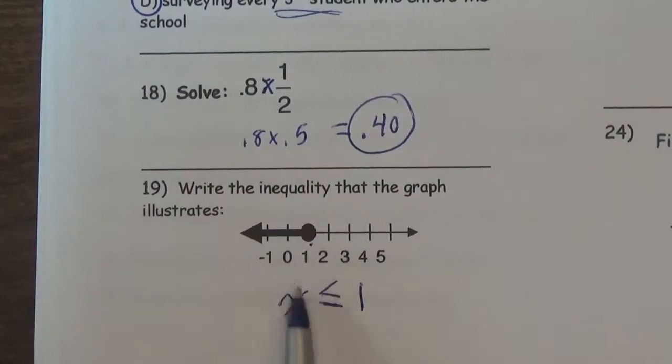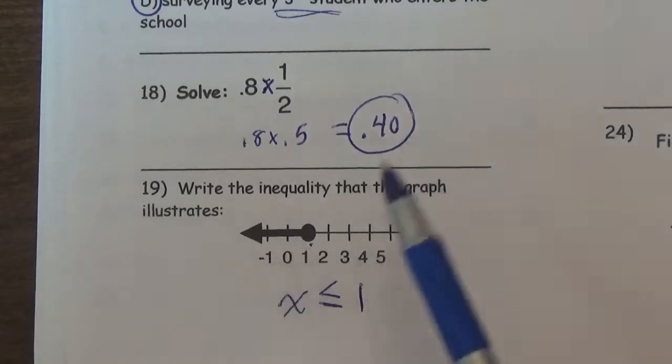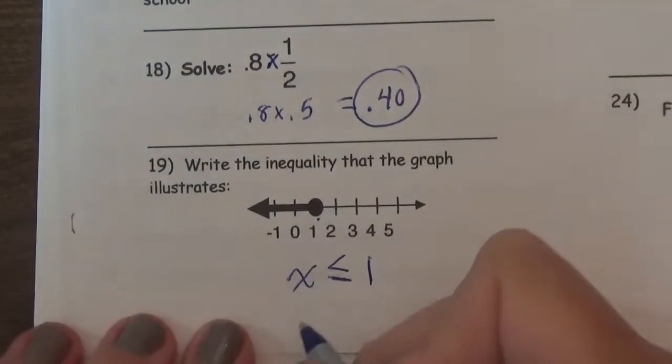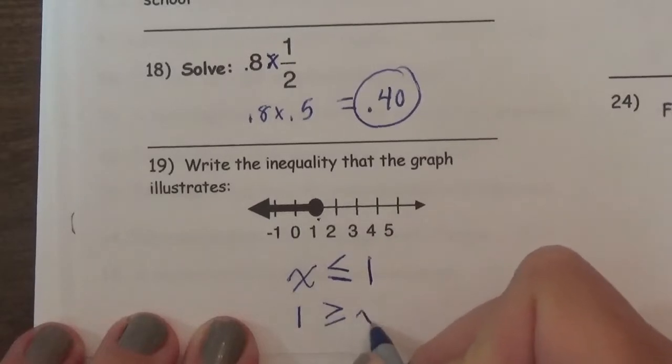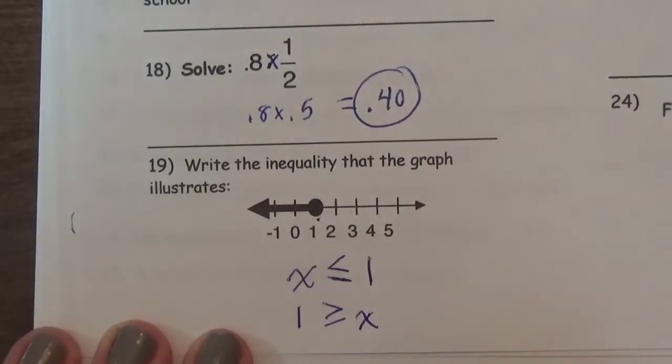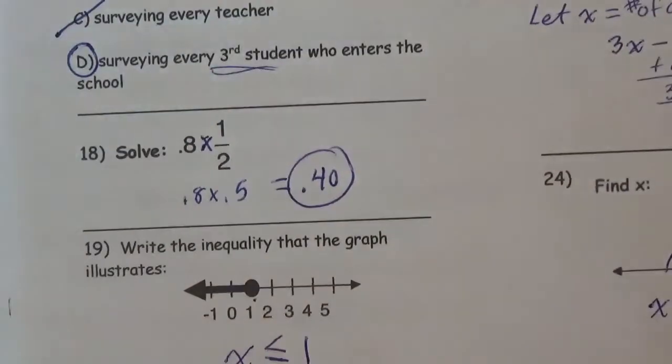19 is kind of cool. It's backwards. Usually I give you the inequality and you graph it. This time they gave you the graph, so as you can see, the 1 is shaded in, so that's why there's going to be the equal. And what else is shaded? Everything less than 1. So the answer would be x is less than or equal to 1. So that's your inequality. If you put the 1 first, you would have to have this flipped around. Both of these are correct. Okay, so either one of those is correct.